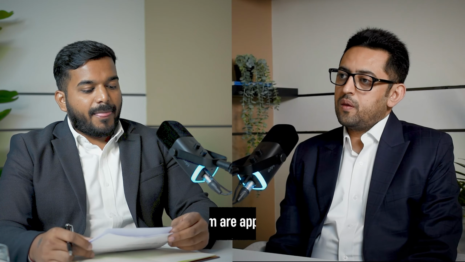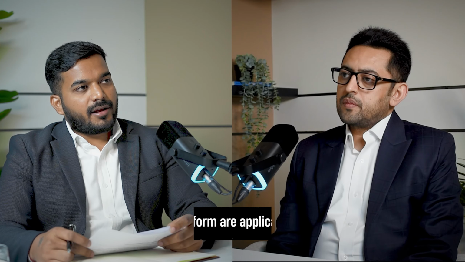So if you want to take this benefit, you should be filing your ITR before the due date. Okay. And which ITR form is applicable for NRIs? So generally it is ITR 2 only. Okay. And is ITR 2 the form in most cases? Yeah.